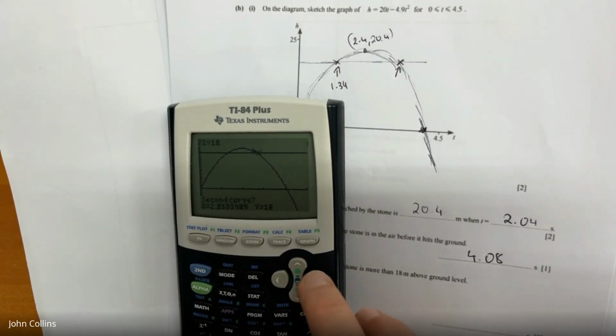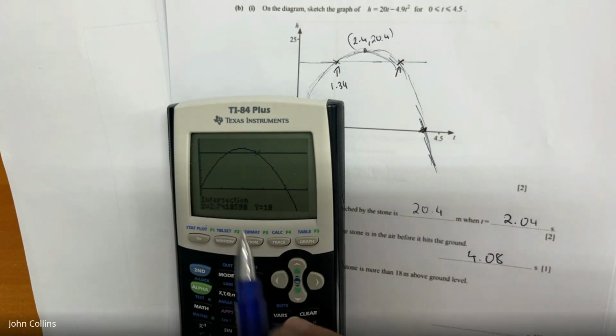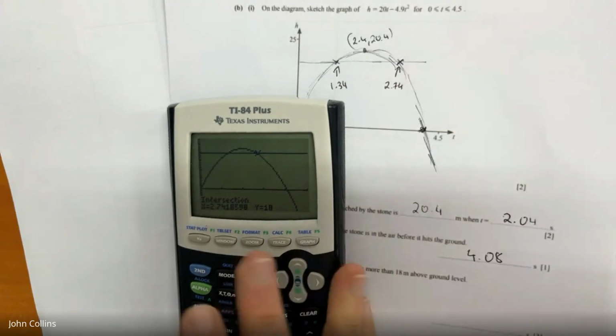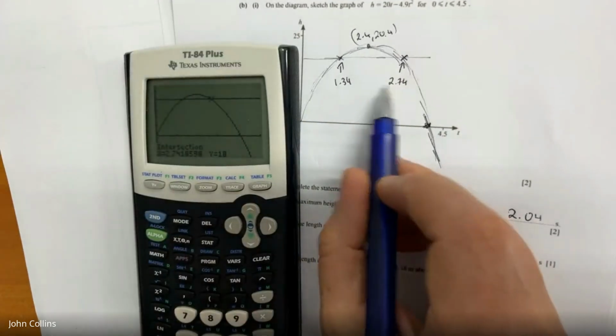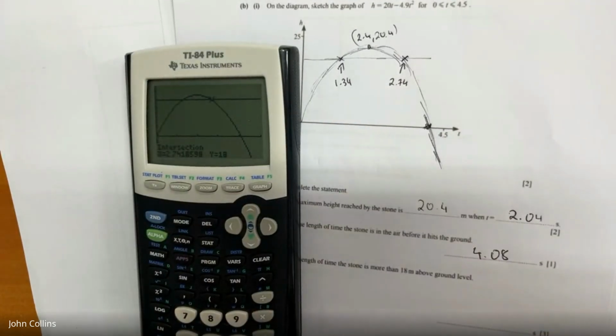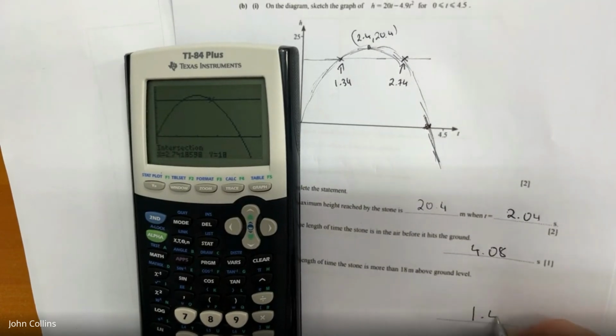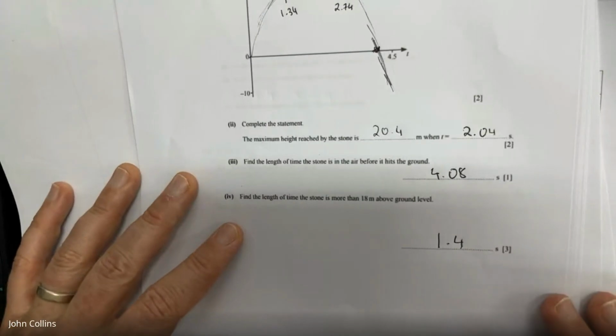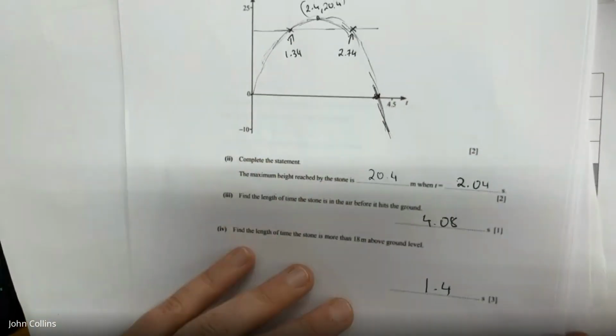It's not the quickest process, but 2.74. So I go to 3 significant figures here, and then I subtract those two. So I think I get, is it 1.4 seconds? Subtract those two, 1.4 seconds. Subtract these two numbers you got on the graph.